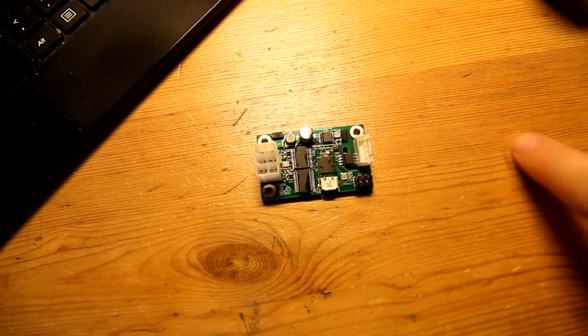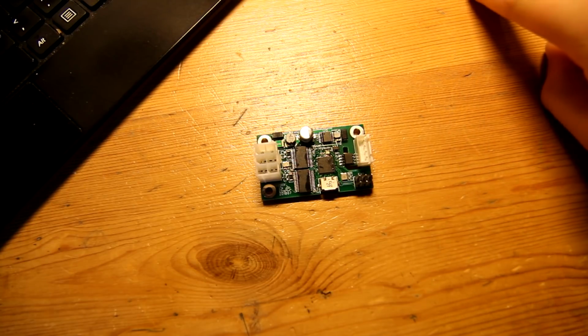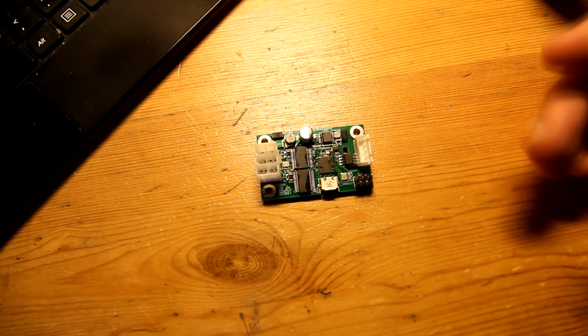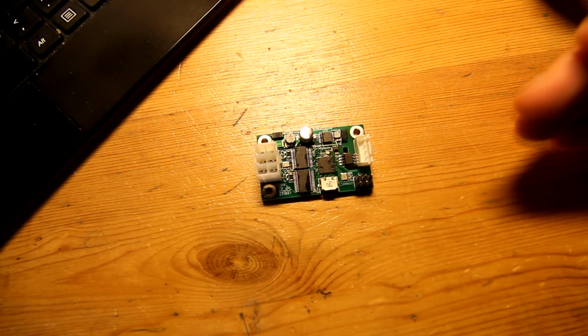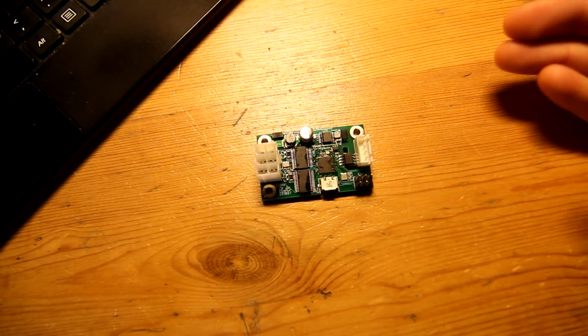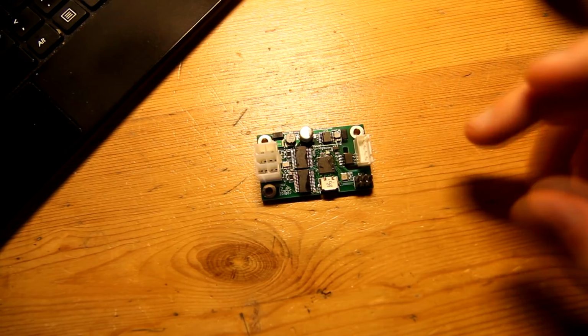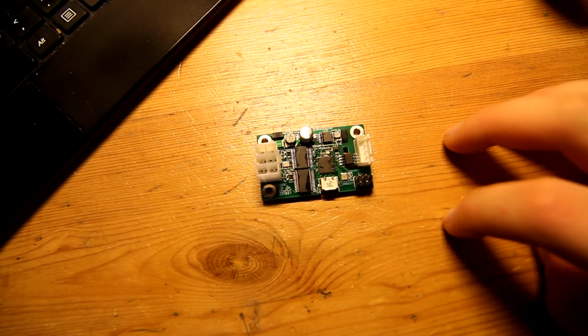All the messages coming from one side of the CAN bus, they have to go through the board to get to the other side of the CAN bus. But in between, we are receiving the messages, we know exactly what they are, and we can modify them and send them on. So this is exactly what I'm doing.